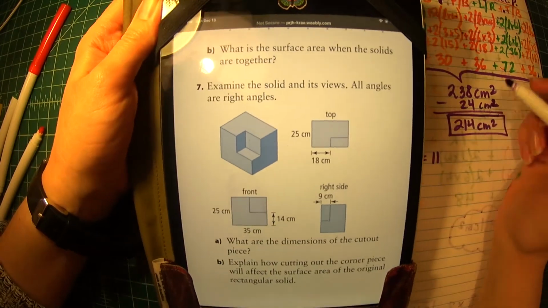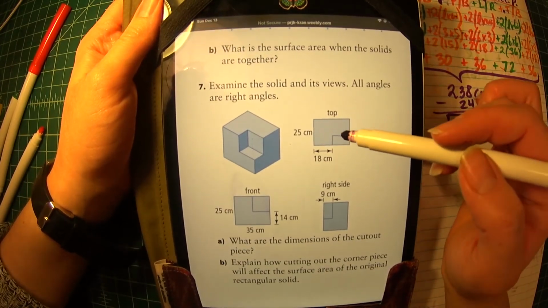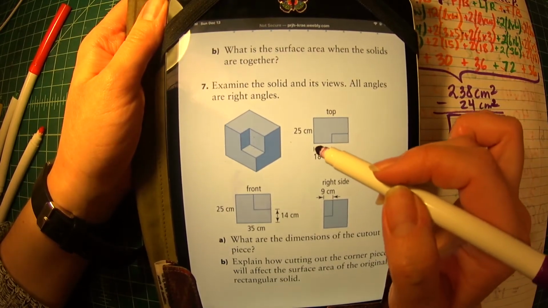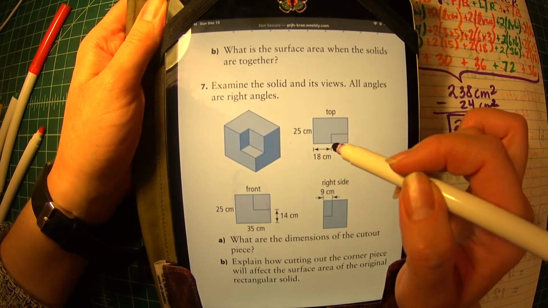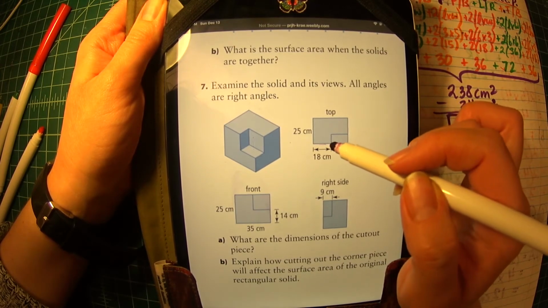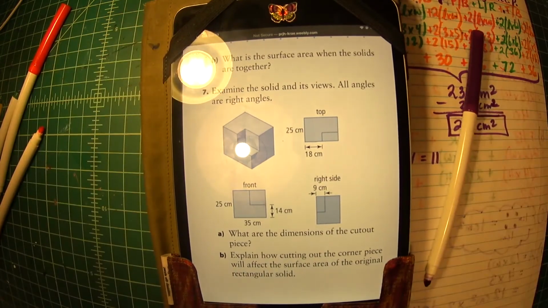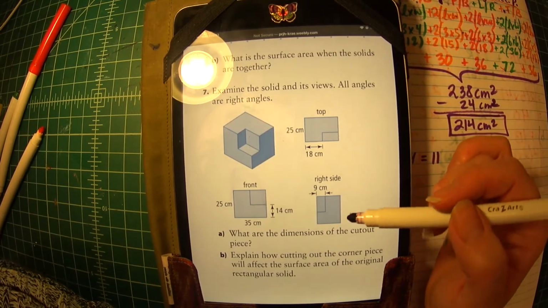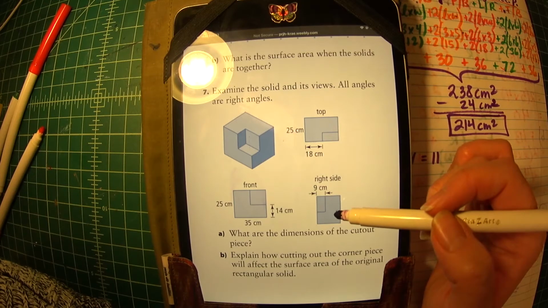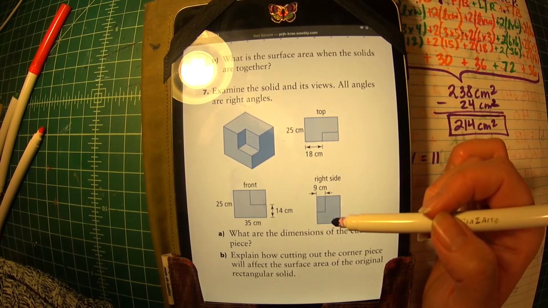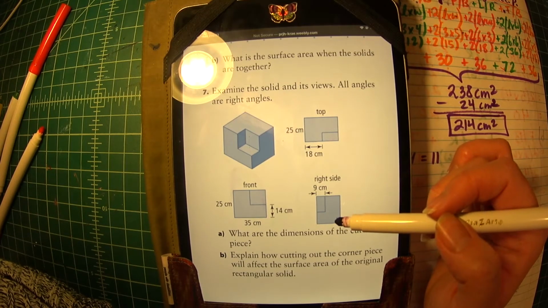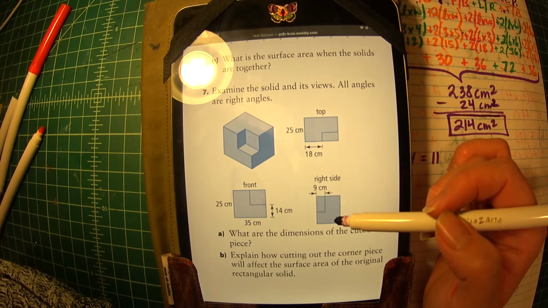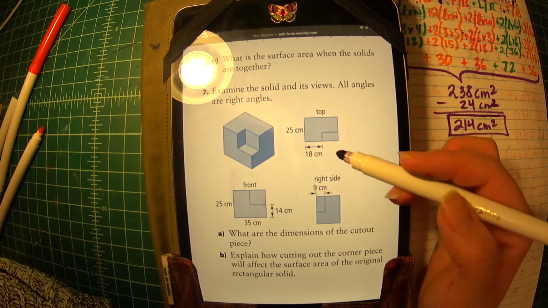Okay, so let's see what else I got here. So the top view, I know it's 18 from there to there. This might be easier if I draw out the diagram. Let's see here. And then from my right side, top view, right side, okay.